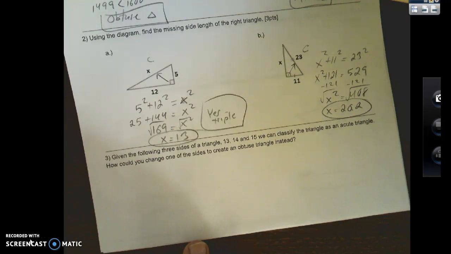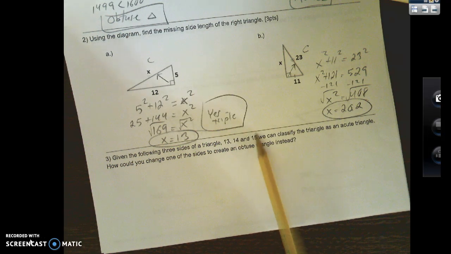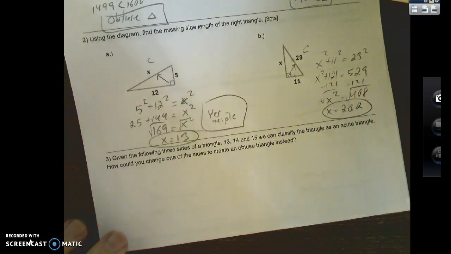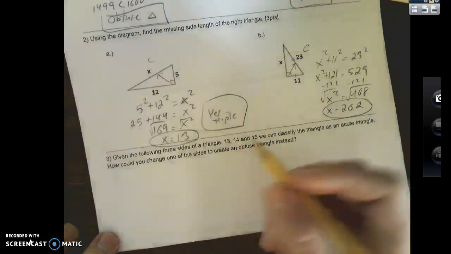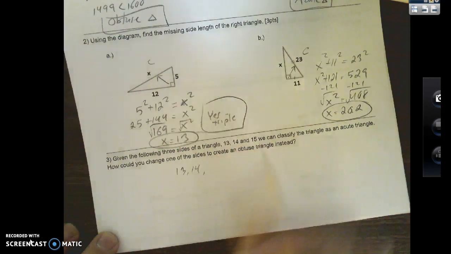Given the following three side lengths of a triangle, 13, 14, 15, we can classify the triangle as an acute triangle. So what they're saying here is a squared plus b squared is bigger than 15 squared. How could you change one of the sides to create an obtuse triangle instead? Well, this is more of a play-with-it kind of thing. I'm going to just try something out here. I'm going to keep 13 and 14 the same, and add them together.